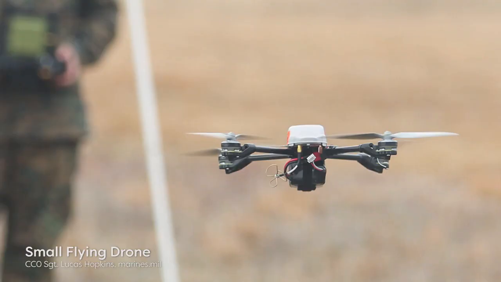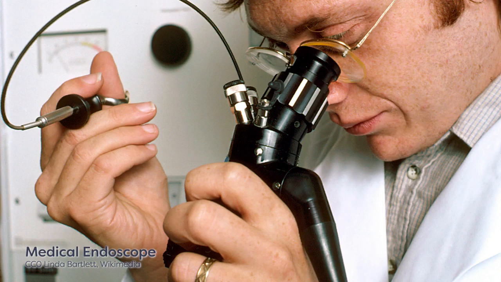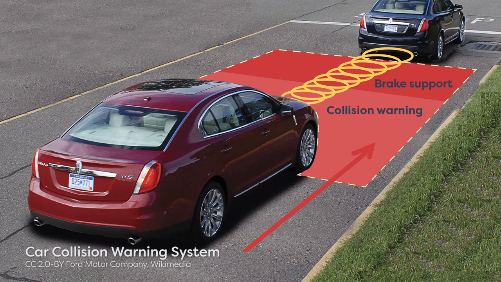The small size of the devices, weighing a mere 2 milligrams, promotes their use on small or flexible robots without impacting the mechanical properties of the robot. These small, lightweight cameras can be used on small flying drones, medical endoscopes, in collision warning systems, or for a variety of other purposes.